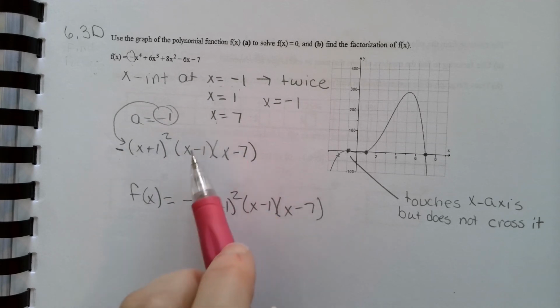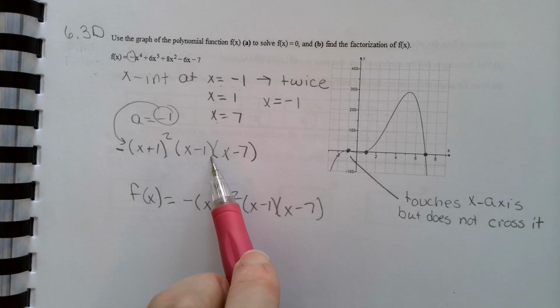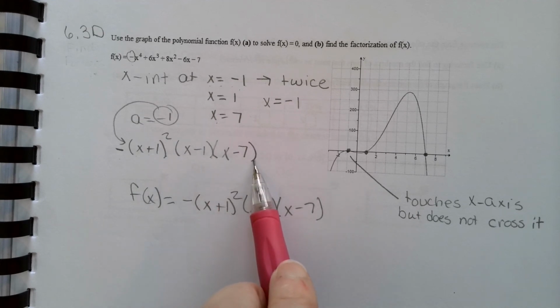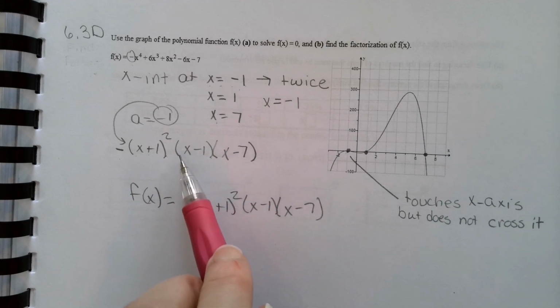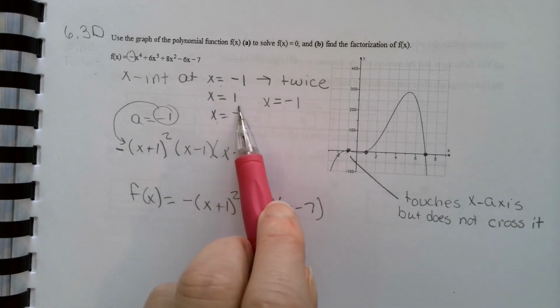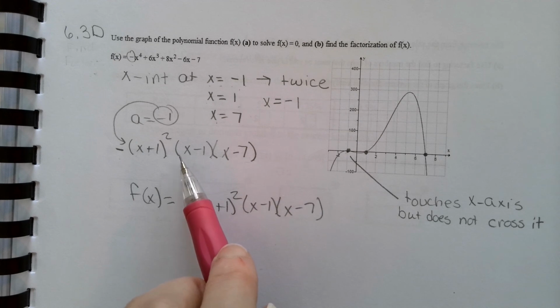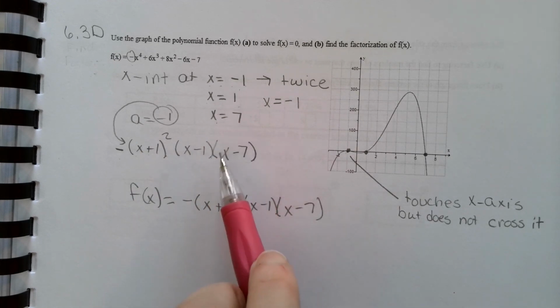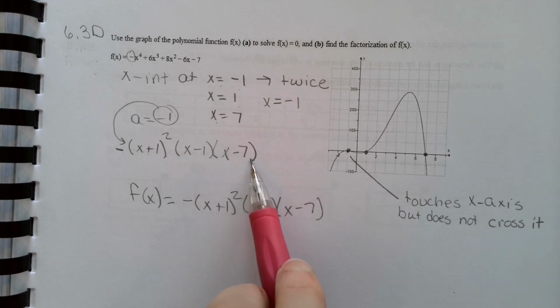Then the x equals -1 gives me a factor of x plus 1, and the x equals 7 gives me a factor of x minus 7. I think I said that backwards. The x equal 1 gives me a factor of x minus 1, and the x equals 7 gives me a factor of x minus 7.